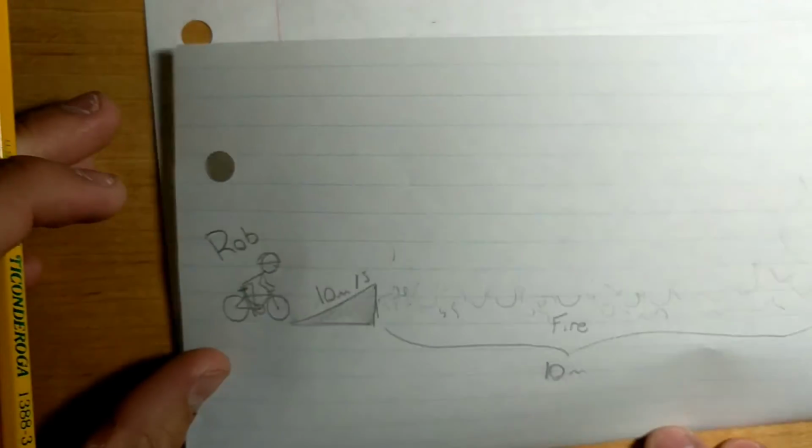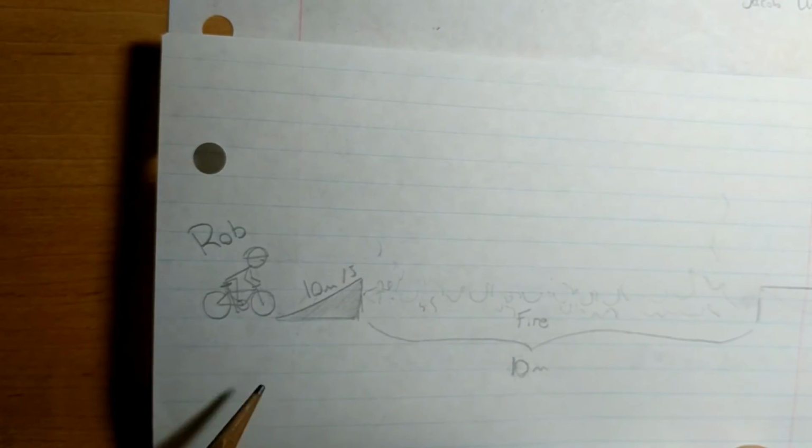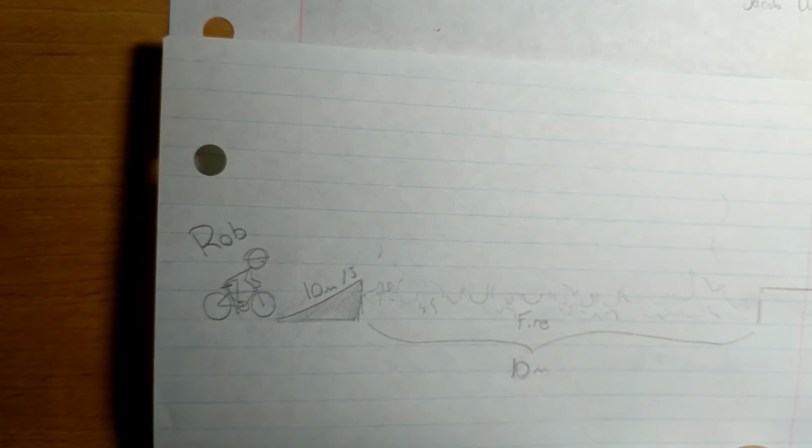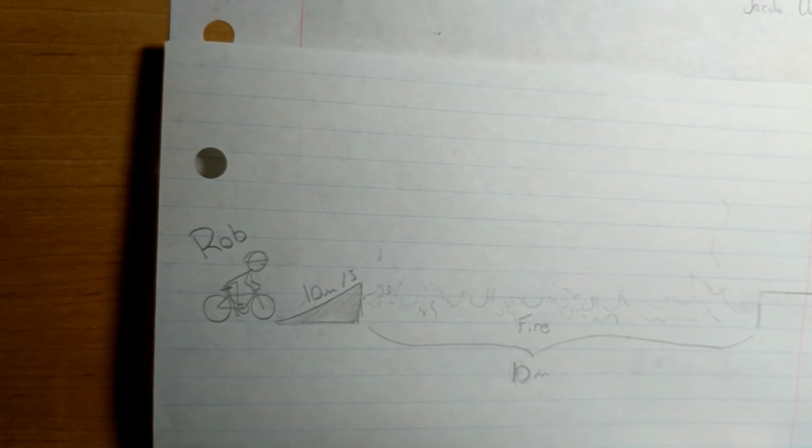So because the fire spans 10 meters and he would only go 9.6 meters, that would mean that this is going to be an ultimately unsuccessful endeavor, and I would advise Rob to not pursue this.